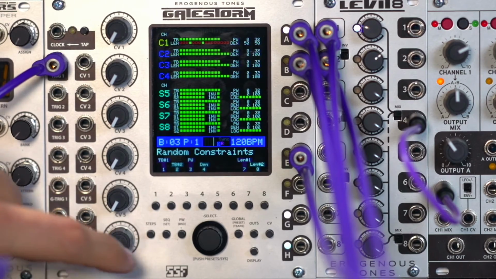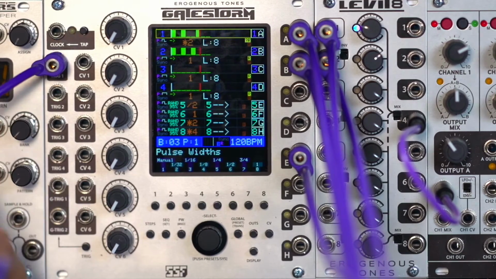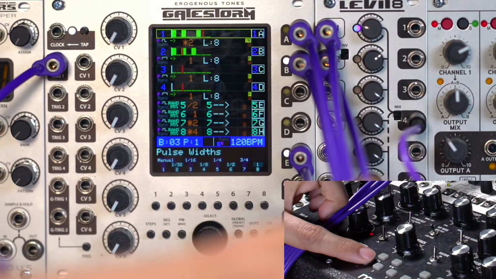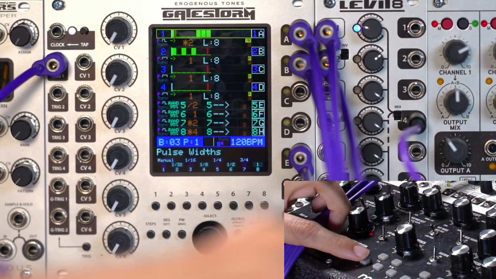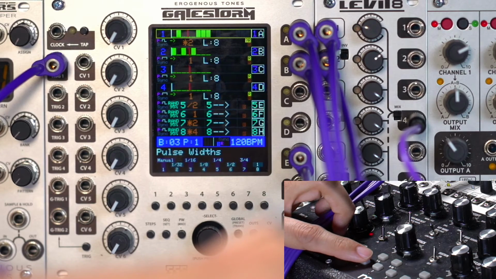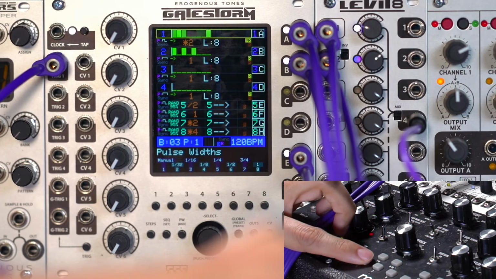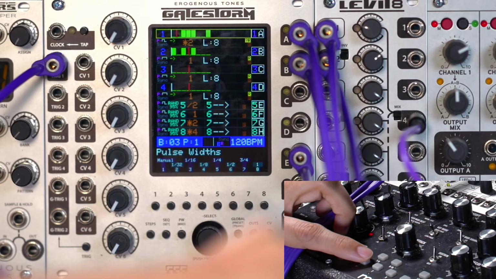So let's go out of the constraint system and hit random a few times. If you notice, 4 of the steps are on, 4 are off, length 8. Now notice, the length isn't changing. Why is that?